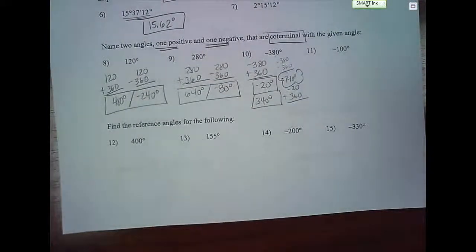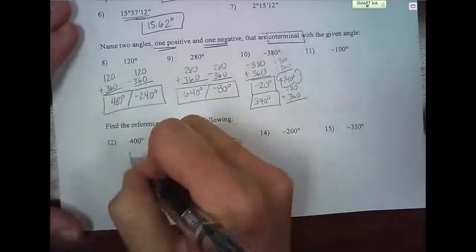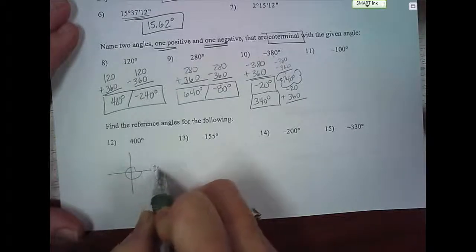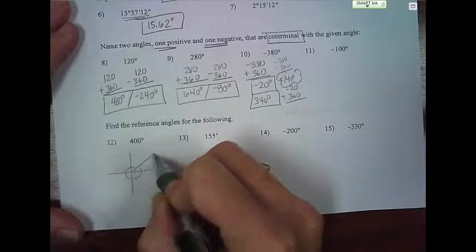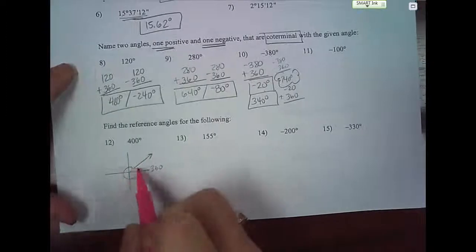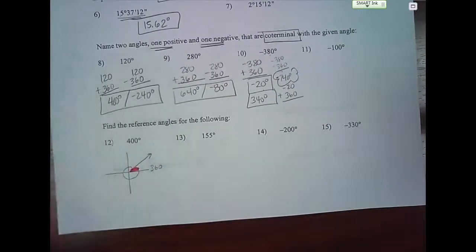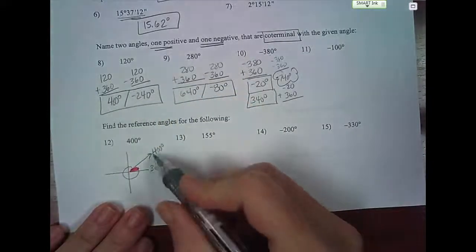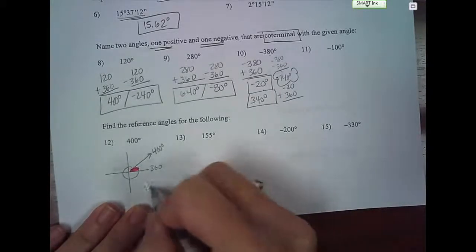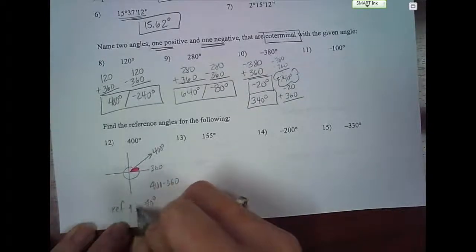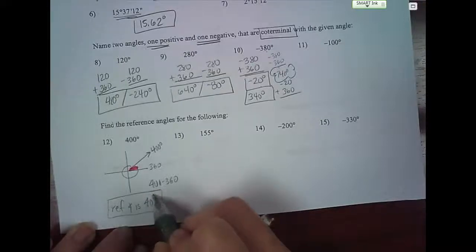Find the reference angles. Remember, that's the angle that has to be touching the x-axis, right? So let's sketch where it is first. 400. That means I'm going to wrap all the way around to 360, right? And go a tiny bit more. So I'm here. My reference angle, remember, has to touch the x-axis. So it would be here. Right, so if I'm at 360 at this stop and this angle is 400, then the answer is the difference between the two. So 400 minus 360 then is just 40 degrees. So your reference angle is 40 degrees. Don't forget your degree mark.